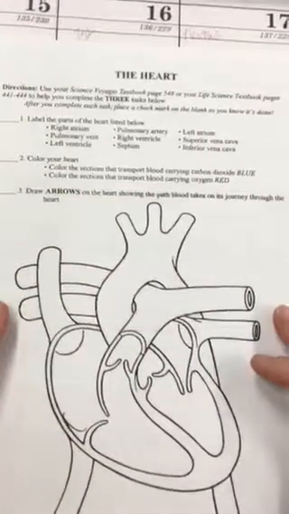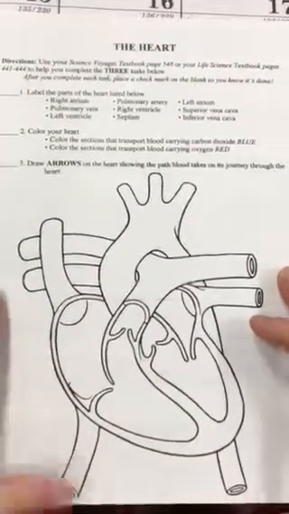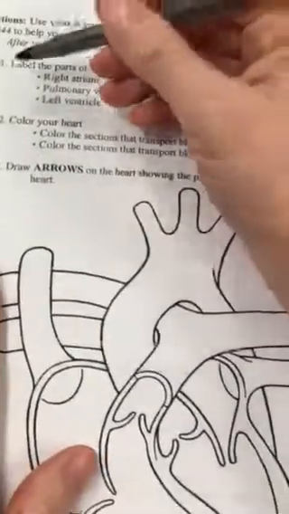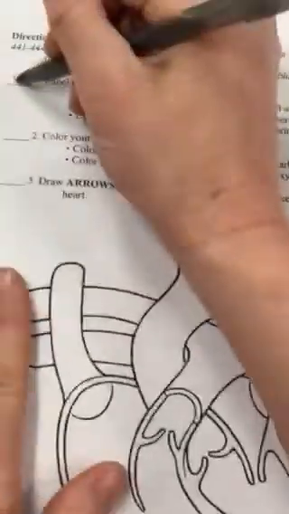Hey guys, this is the heart diagram and we're going to do this together. We're going to label the parts of the heart first and then we will color. So let's do the labeling first.